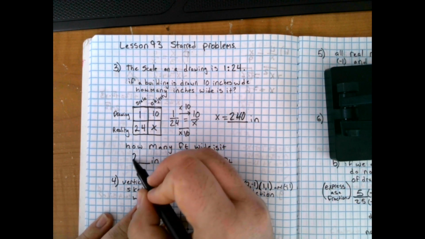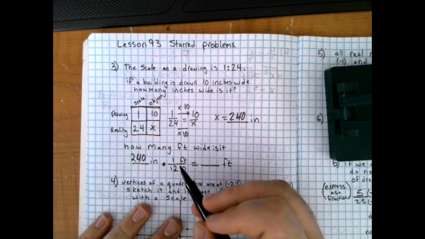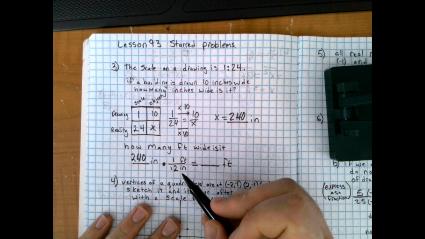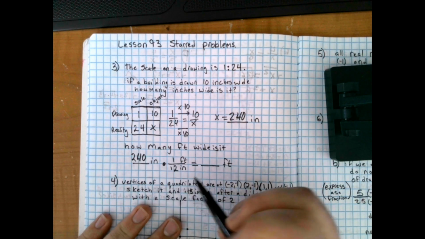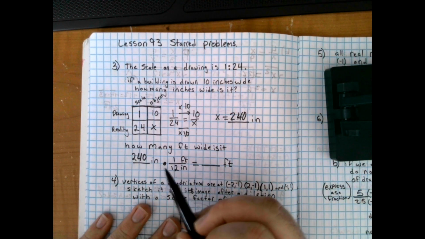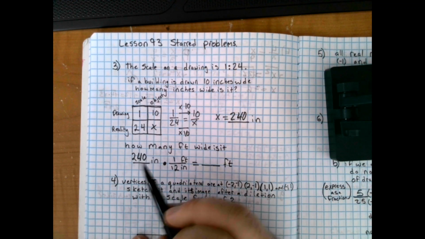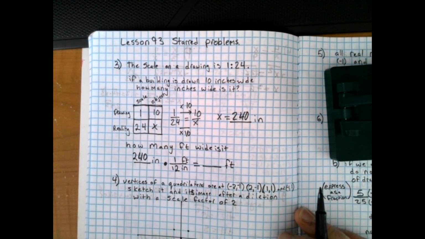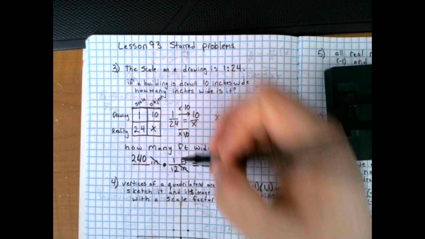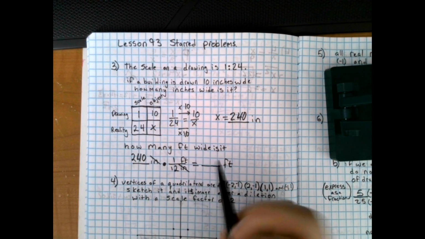Now, how many feet wide is this building? Well, we would take our 240 and we would use a unit multiplier. The unit multiplier to get inches into feet is 1 foot over 12 inches. So you're going to need to do this math here to find the number of feet. I will tell you, this 12 will cancel out with a 12 in 240. So try dividing 240 by 12. Then multiply by 1, cancel out your inches. You need to know it's going to be 240 divided by 12. That'll give you your number of feet.